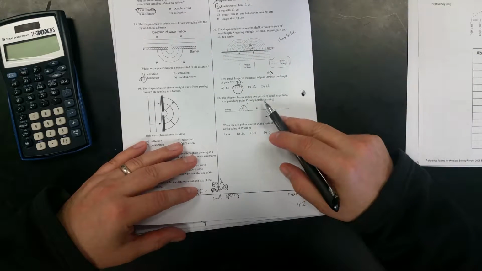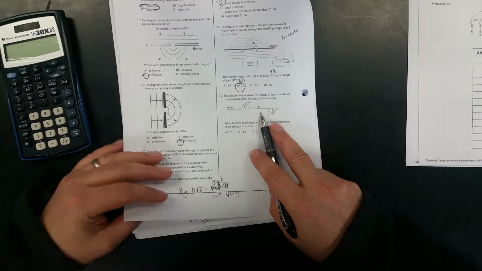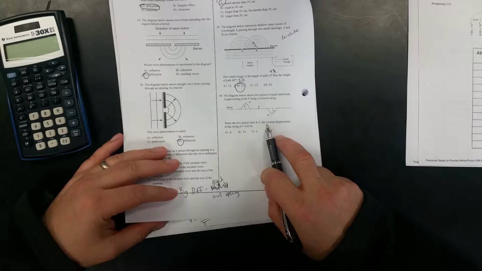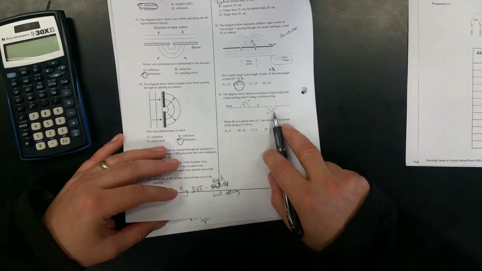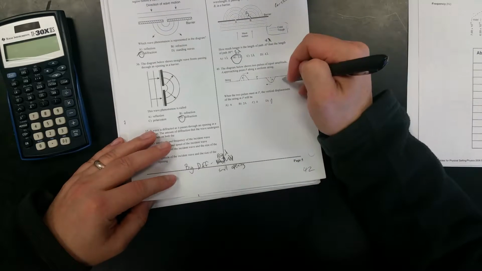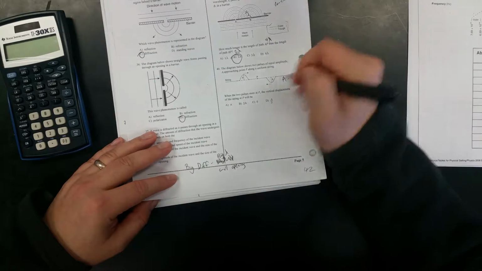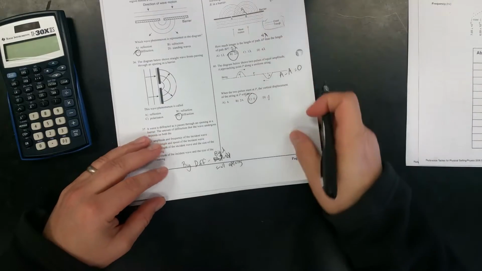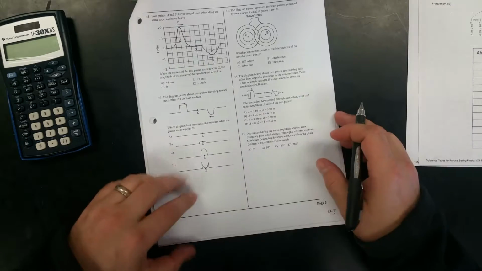Two pulses of equal amplitude approach a point P along a string. When they meet, the vertical displacement will be, let's see, this goes up a value A, this goes down a value A. So you get a positive A and a negative A. You add them together. A minus A is 0. So the answer should be 0. C.